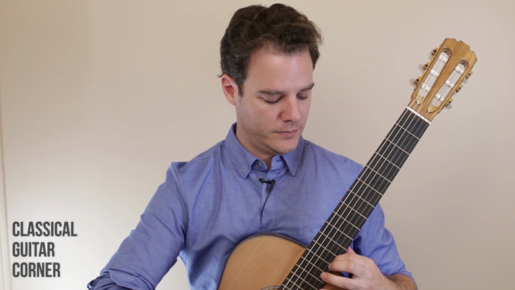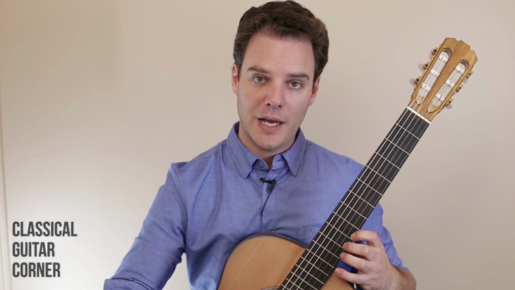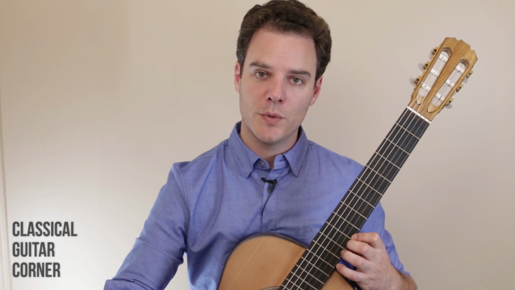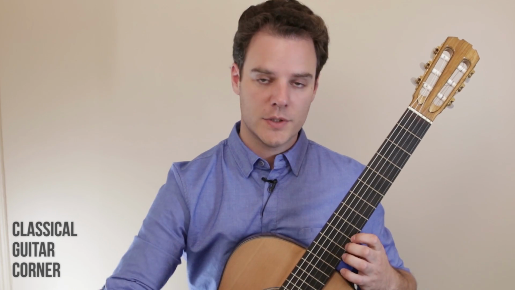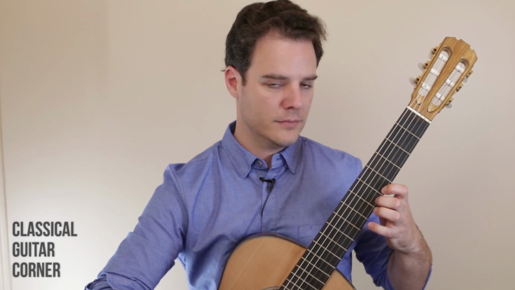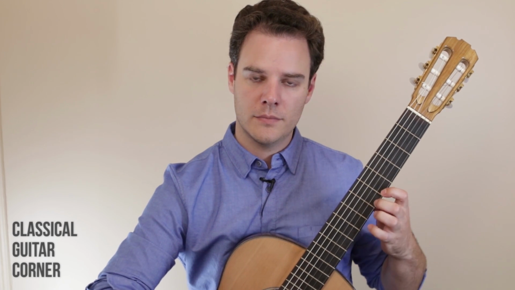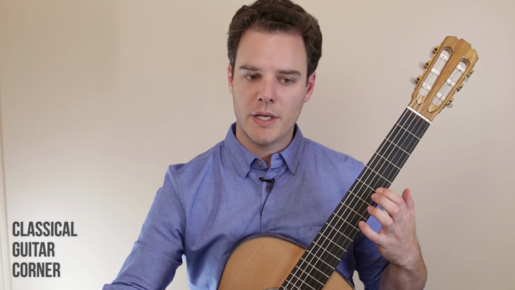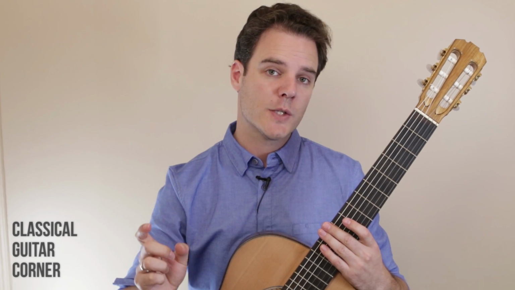So that would be our first practice chunk, to make sure we get the shift smoothly and accurately, just to the D, and then to the B flat, and then the rest of the passage there. So we've got 3 clear chunks we could practice.